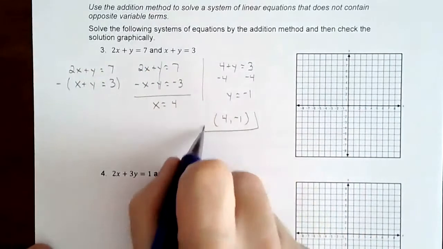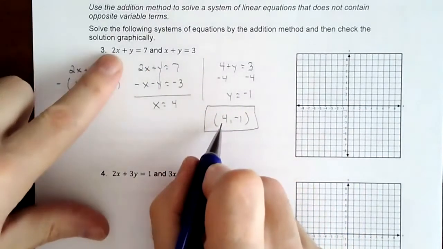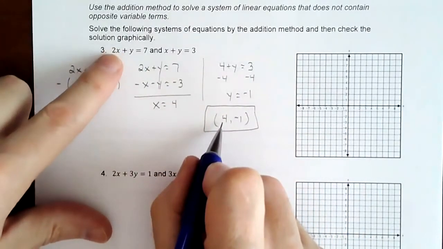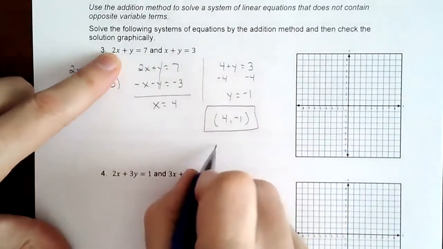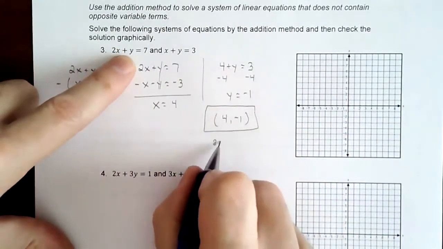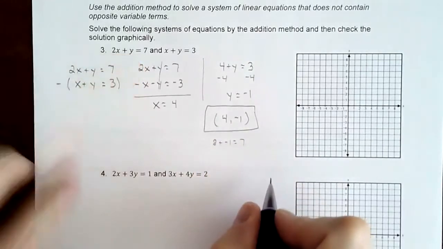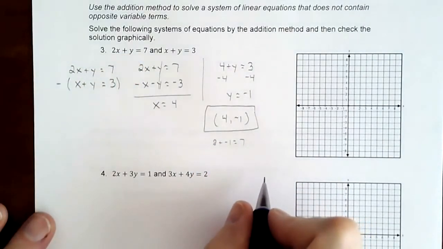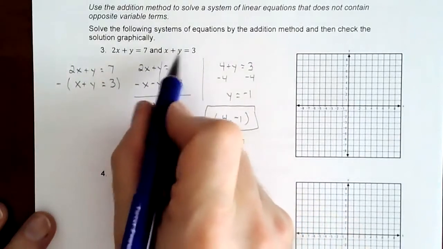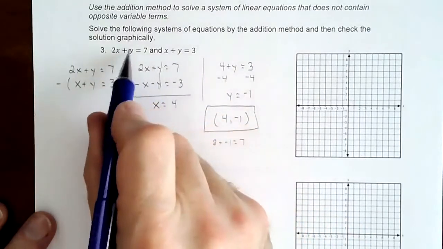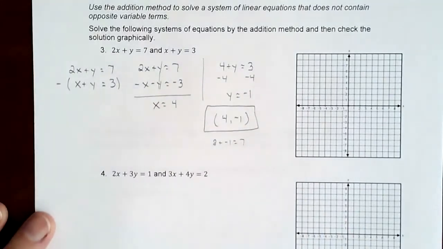So without graphing, that's where they would cross. And I would most likely double check that it works. 2 times 4 is 8, plus a y value of negative 1 does in fact make the 7 that we're looking for. Okay, but notice how I didn't reuse the problem that I just finished with. I'm going to go back and check the other one, make sure it works for that as well.